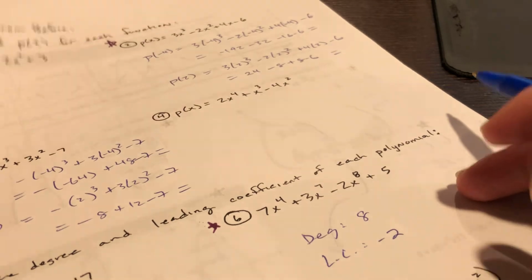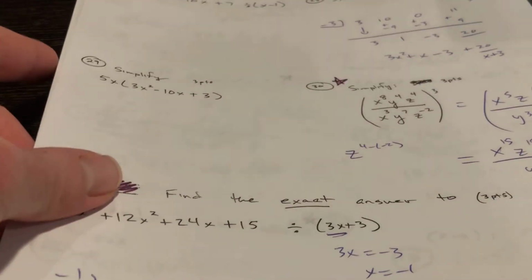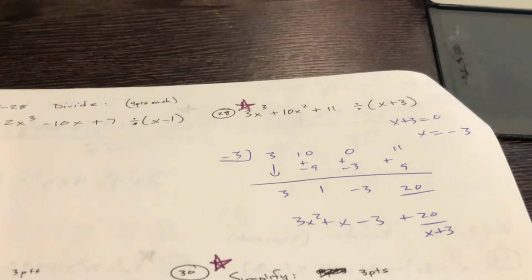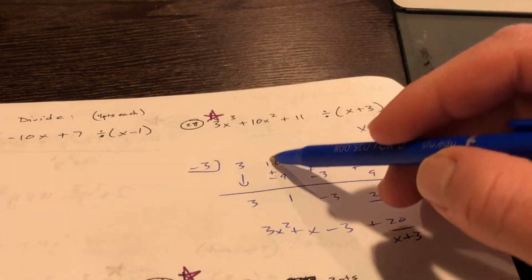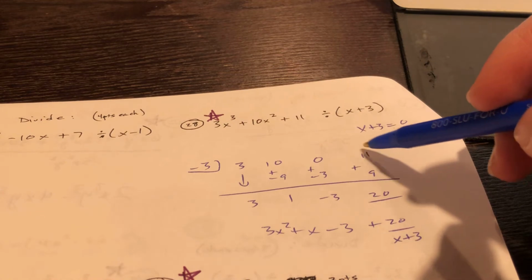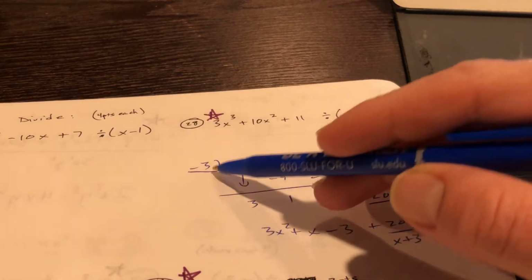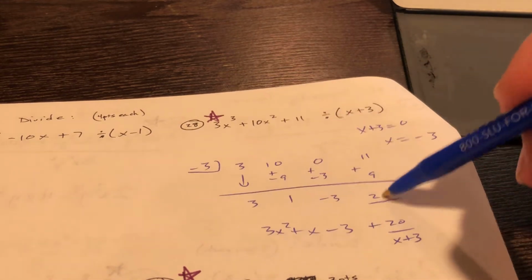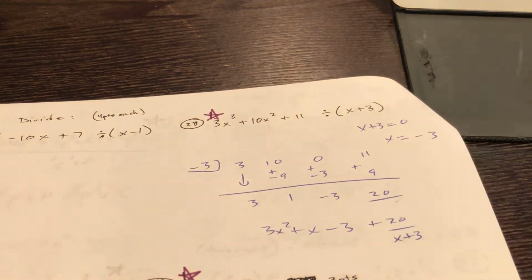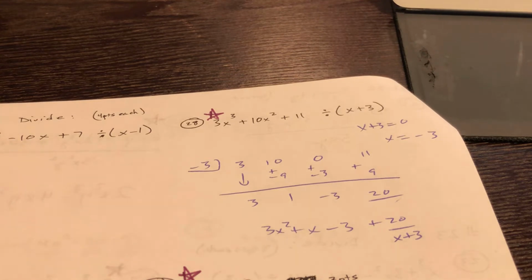And the last page of review. X plus 3 set equal to 0. Negative 3 goes in the cubby. 3x to the third, 10x squared, 0x, 11. Bring down the 3. Multiply, add, multiply, add, multiply, and add. 20 is your remainder. Start with 3x squared plus x minus 3 plus 20, your remainder, over what you're dividing by.